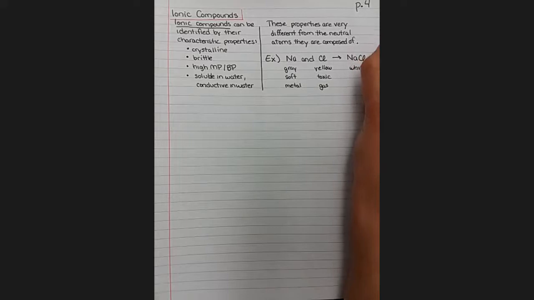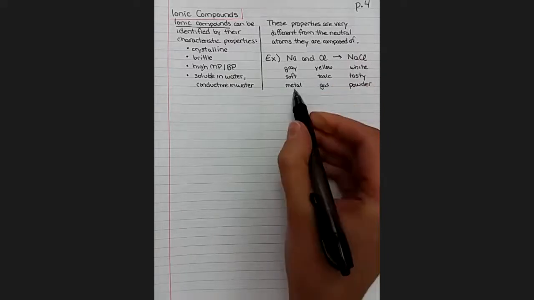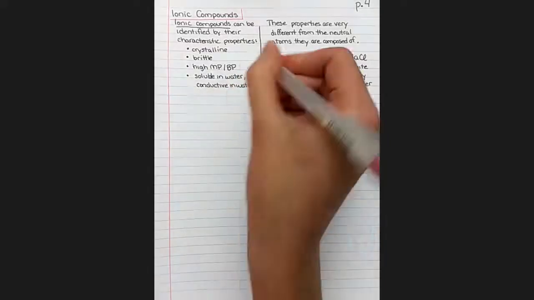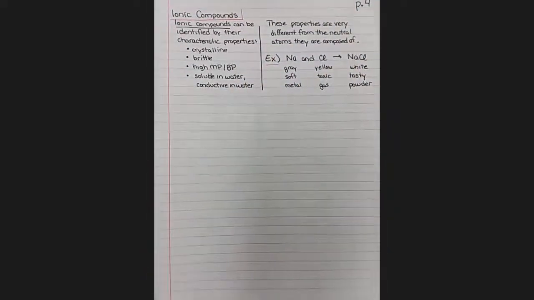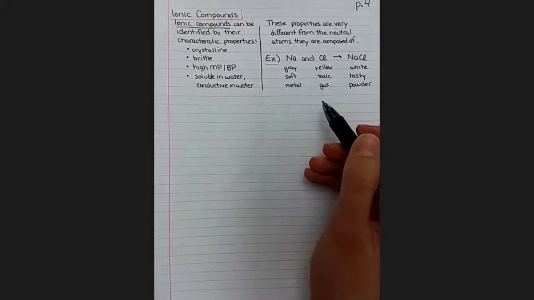It is white in color. It happens to be very tasty and not toxic. It is also not soft. And it's a powder. So it's a solid, which is the only similarity to sodium that we can really see. So just a reminder that when you form compounds, those properties are very different than the properties of the elements.